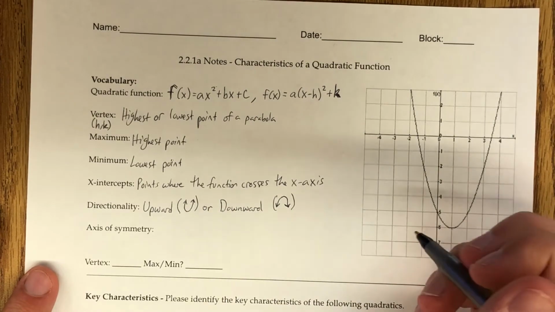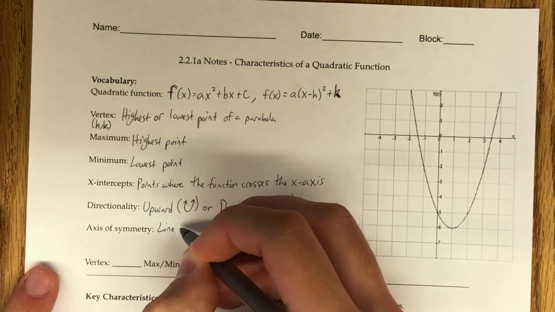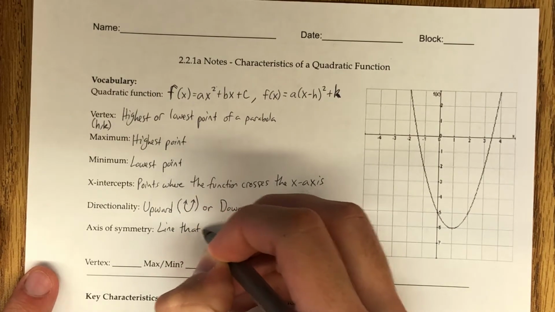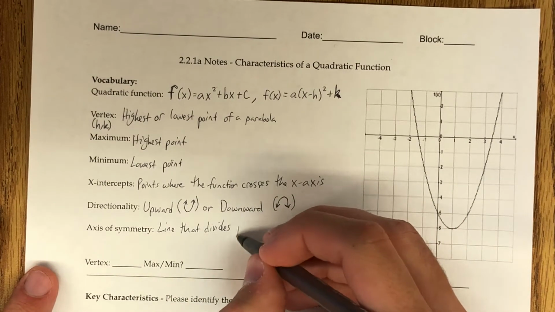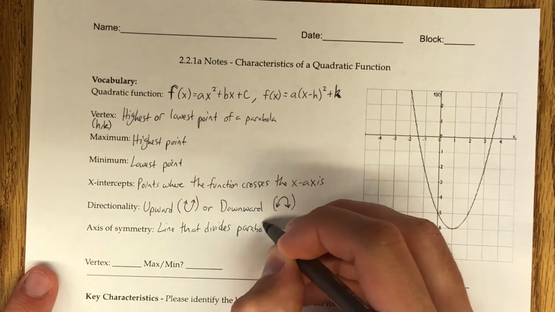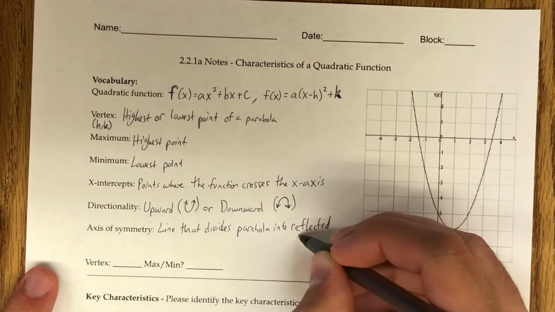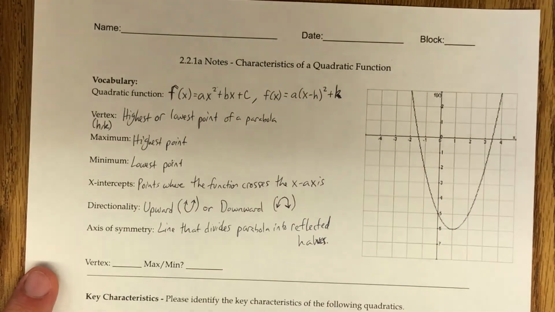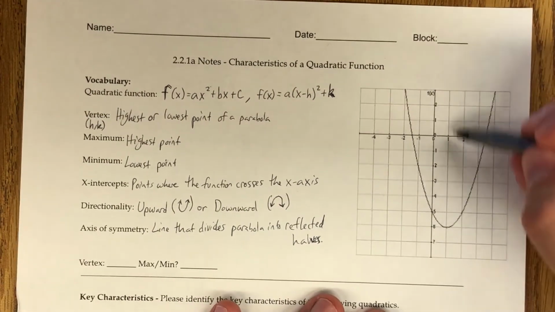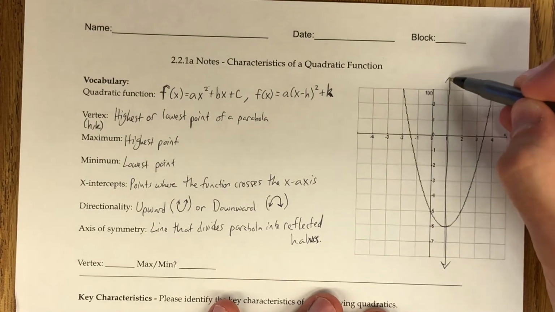The last term here is axis of symmetry, which we can describe as the line that divides or cuts the parabola into reflected halves. The axis of symmetry always goes through the vertex, like so.